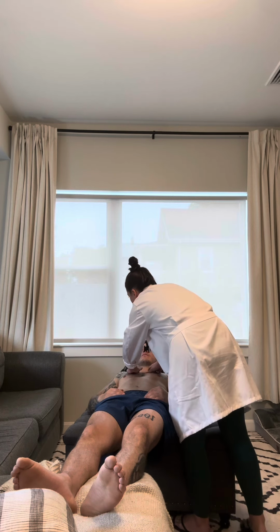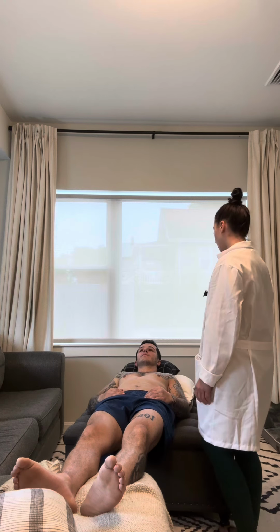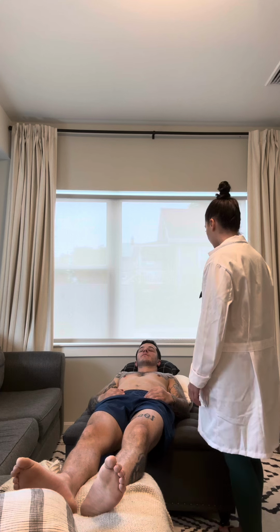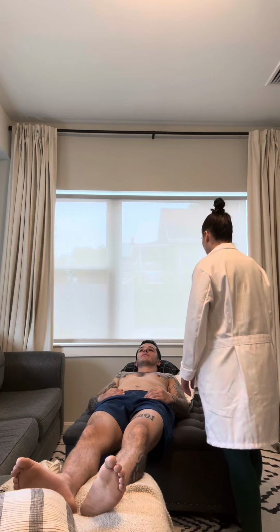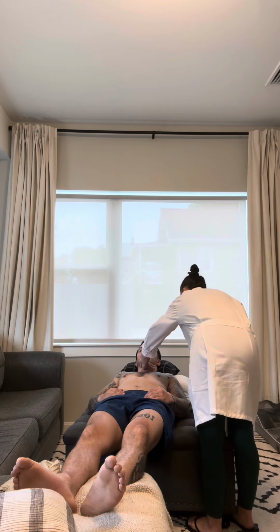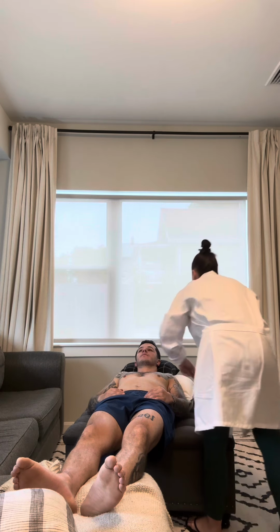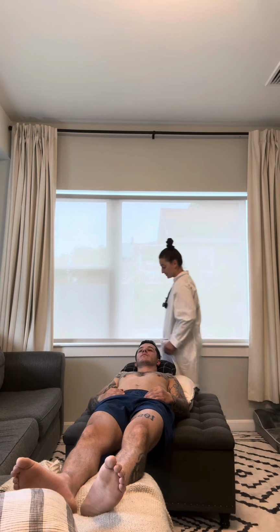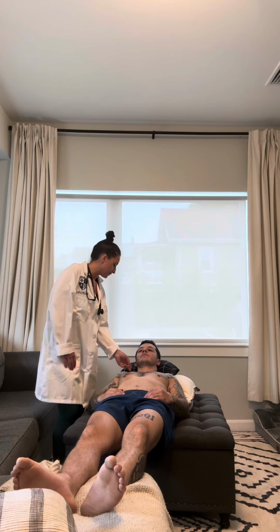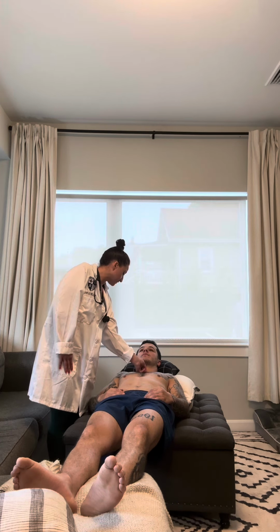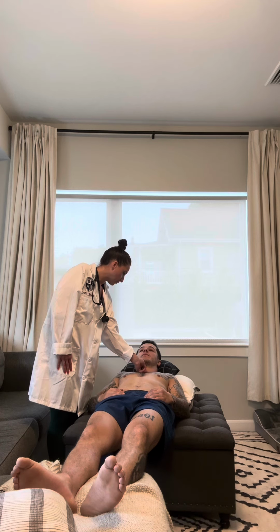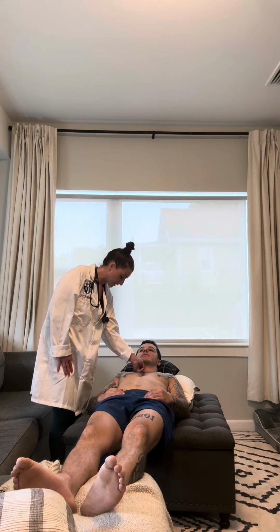So next we're going to move on to palpating your pulses. I'm going to feel your carotid pulse, and I'm going to have you stay just like this. I'm going to measure and grade them. Good. Carotid pulse is strong, non-bounding, 2+. We're going to move on to this side. I'm going to assess his left side. Good. Carotid pulse is 2+.